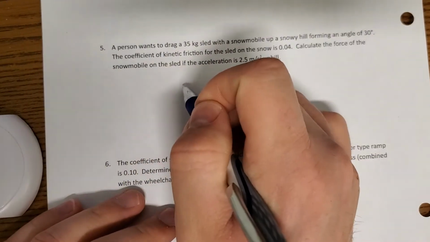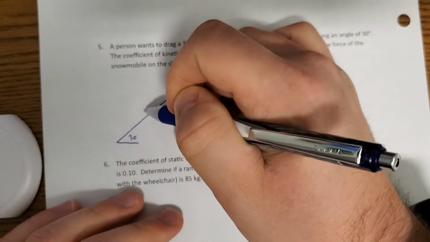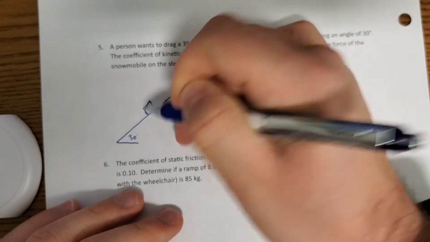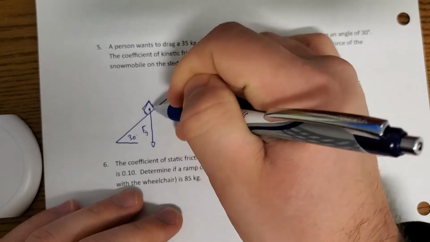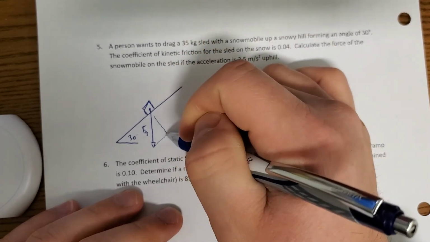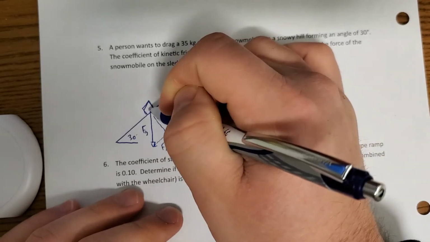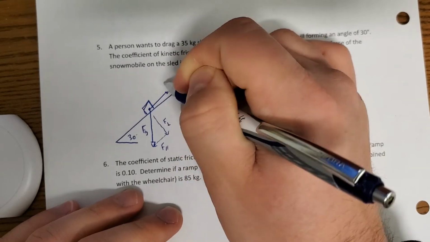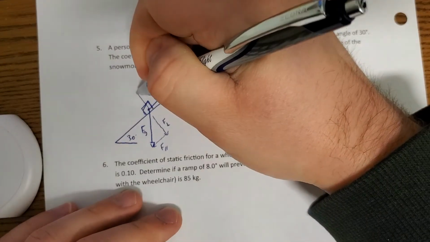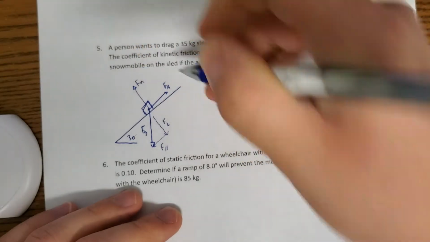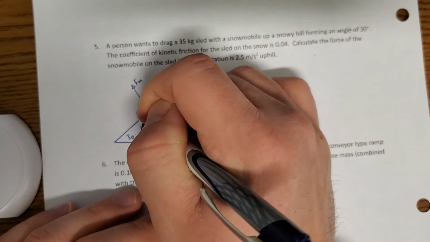Okay, if we're talking about a free body diagram, which obviously we are, it's going to look something like this. Here's my sled. We got FG pulling it straight down, break that into its components, parallel and perpendicular. Okay, this will be the applied force we're trying to find, so that leads to a snowmobile pulling it up. Of course, we have a normal force. Okay, if we're pulling this thing up the hill, friction will be down the hill.